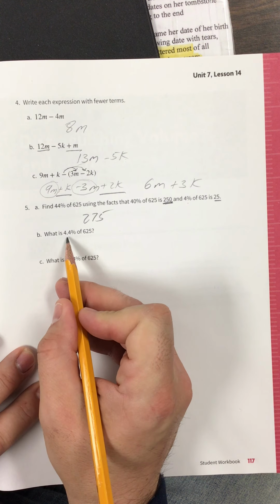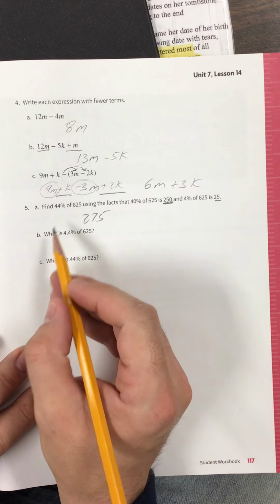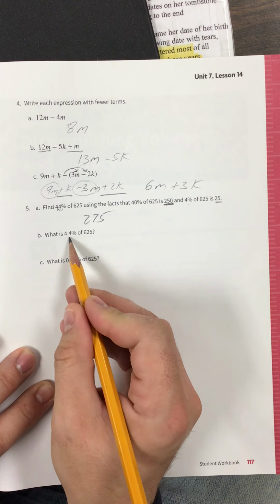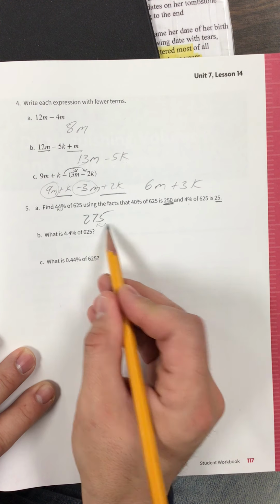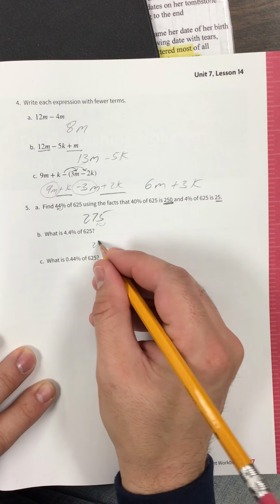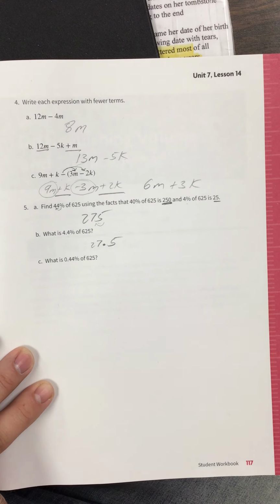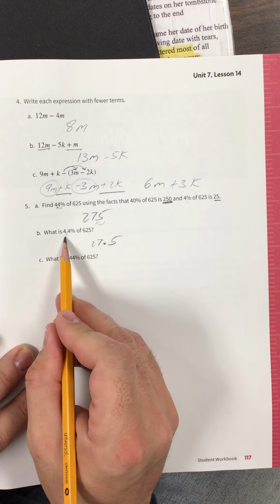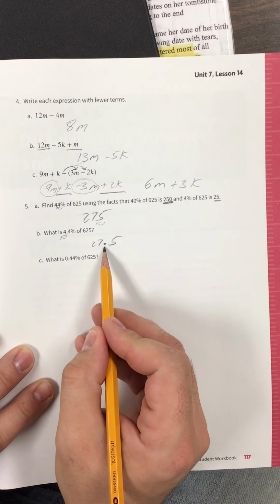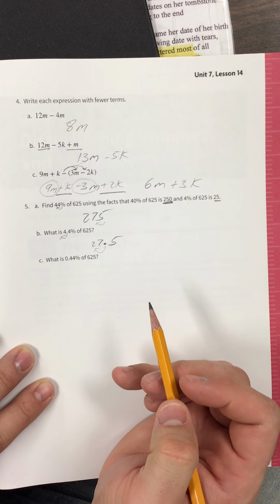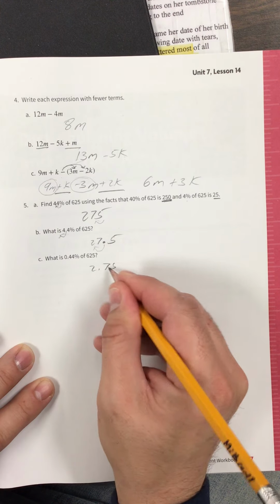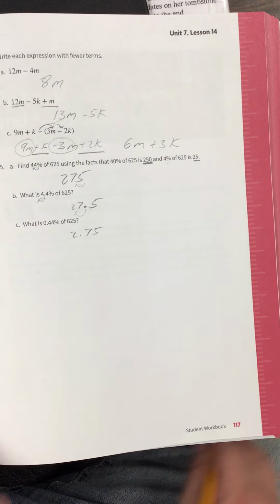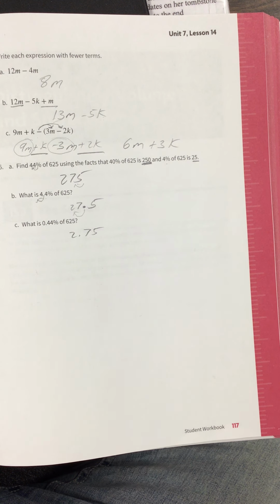Now, what is 4.4% of it? Notice I had 44, and all I did is move the decimal to the left once to get 4.4, so that's all I've got to do in my answer. Move the decimal to the left once. How about 0.44%? Again, it looks like I just moved my decimal to the left one spot, so that's all I've got to do for my next answer. 2.75 is your answer. All right, that concludes the homework from Lesson 14.